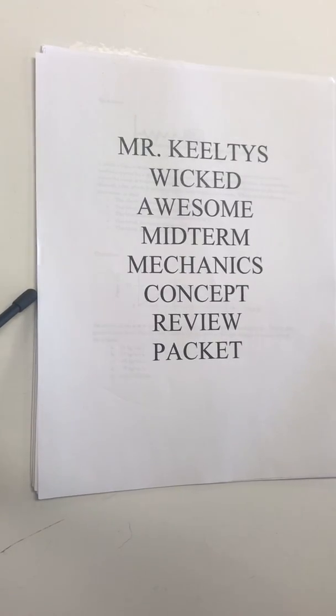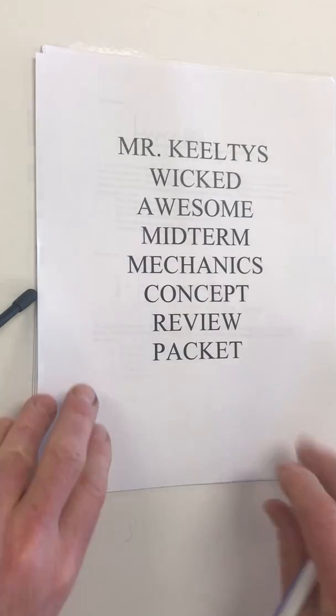Okay, my friends, here we go with the wicked awesome packet. It's a beautiful sunny day, and I found $1 in my pocket today. So here we go.